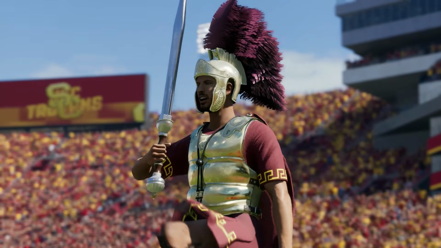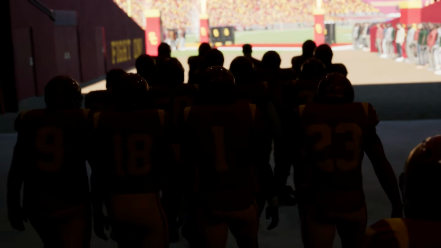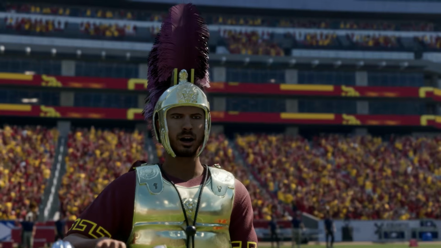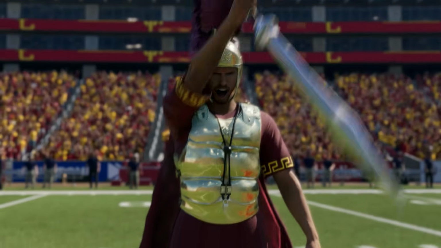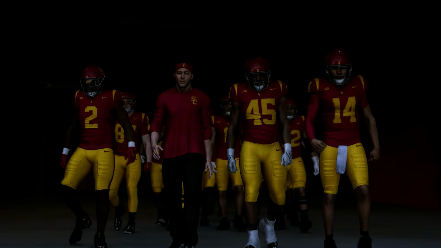USC surprised me by having a lot of players that you can edit. I expected their list to be pretty small, but it's pretty long. So USC, if you like playing as USC, they got a good amount of players that you can edit. The Big 10, for the most part, they got a lot of players.